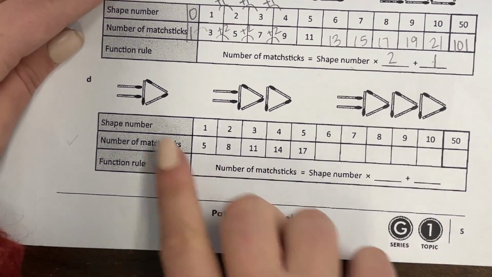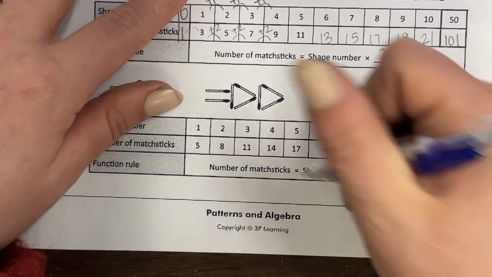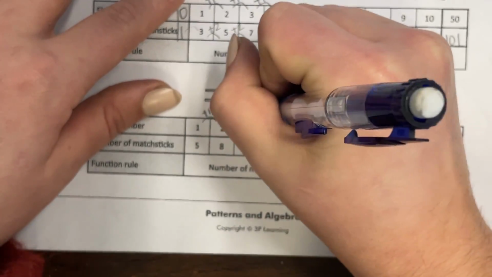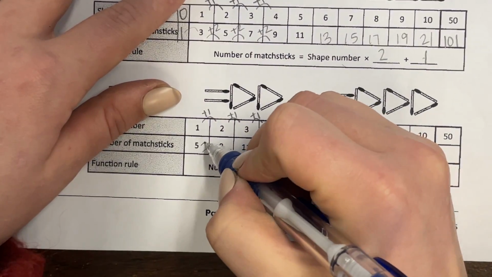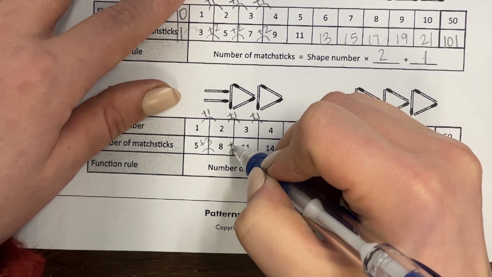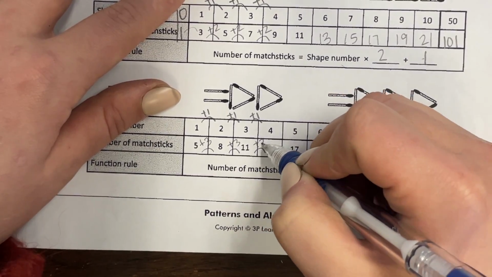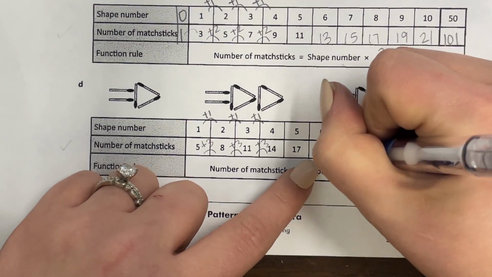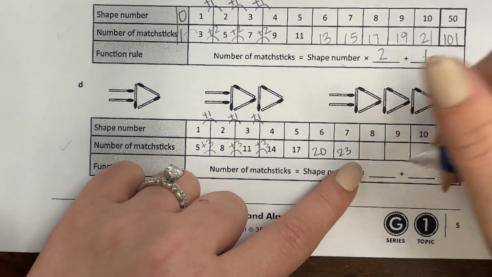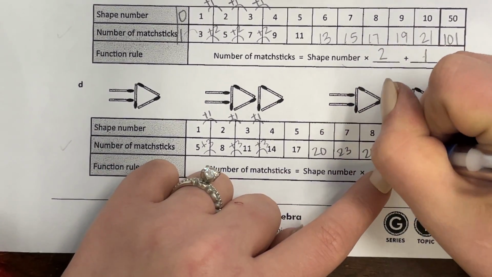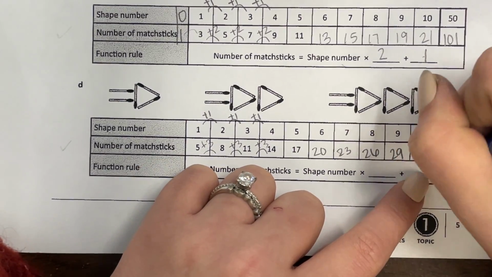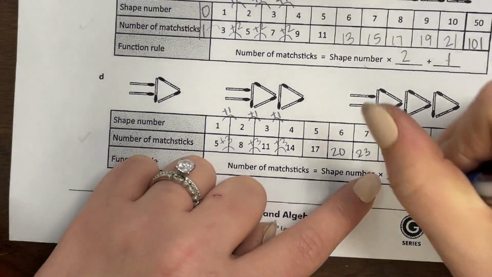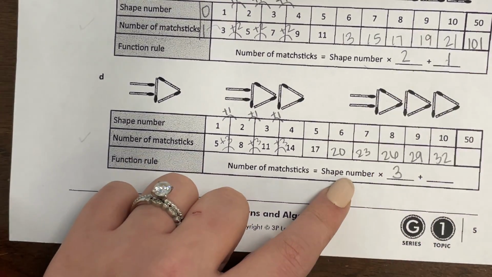And the fourth question, or part D, figure number always is increasing by 1, just like our past problems here. And it looks like number of matchsticks is always increasing by 3. All right, so we go 17 plus 3 is 20, plus 3 is 23, plus 3 is 26, 29, 32. All right, so our constant increase is 3, so shape number times 3.